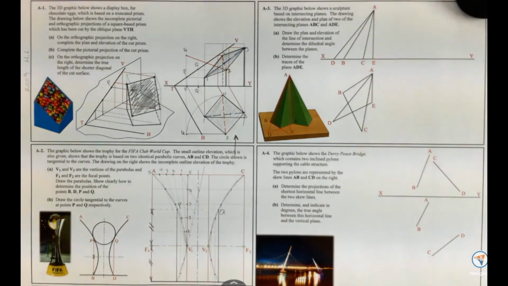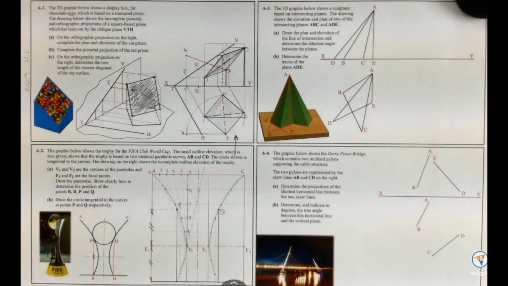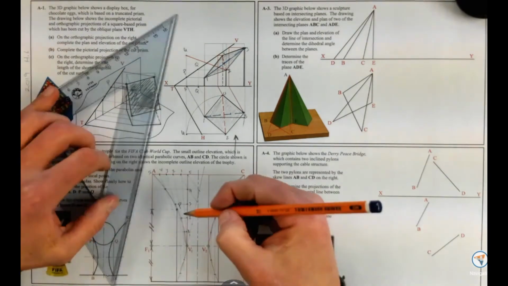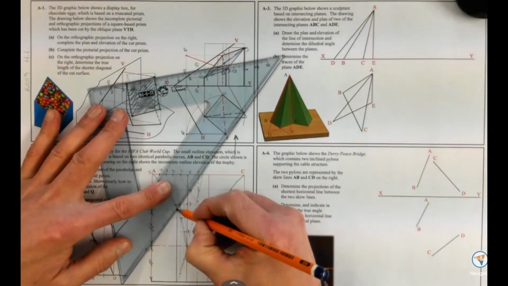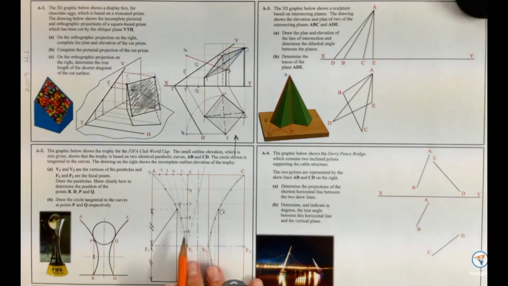Last part then, draw the circle tangential to the curves at point P. So in other words, the circle is tangential at points P and point Q. As soon as I hear tangent, I'm thinking, right, I'm going to draw a tangent to the curves. To draw a tangent to the curve, we are going to bisect the angle, and it's back to our eccentricity. I'll take F to P, which is here, P to D.